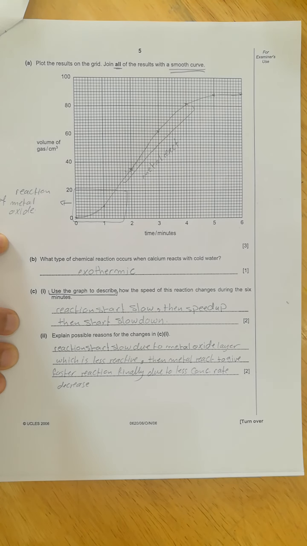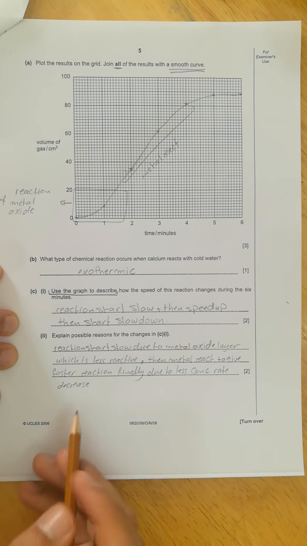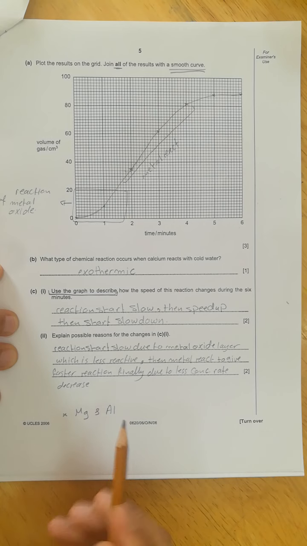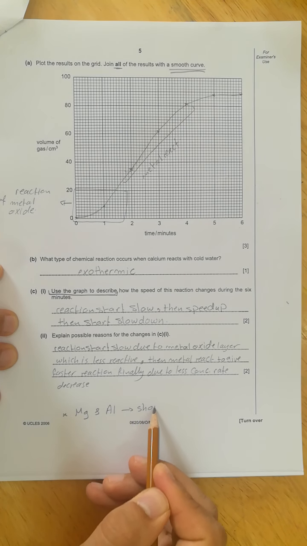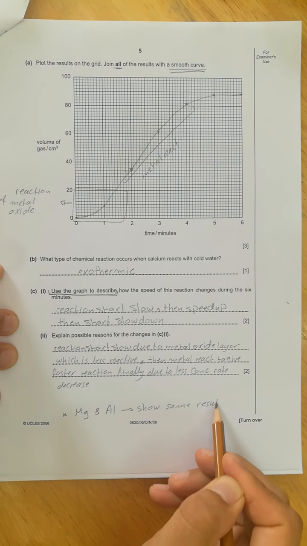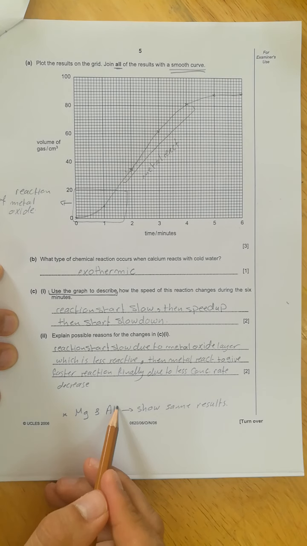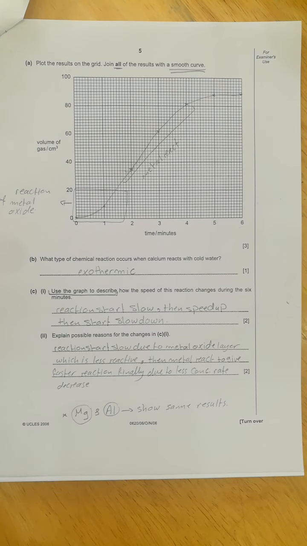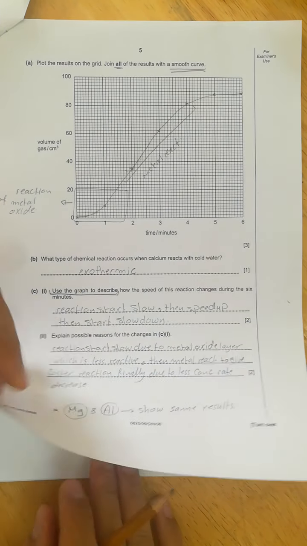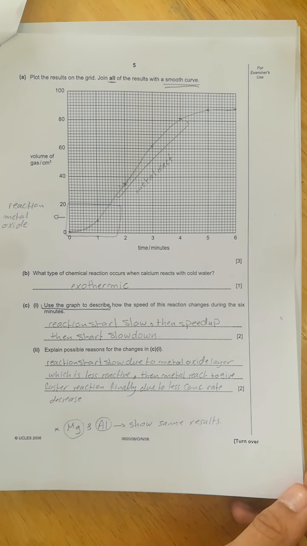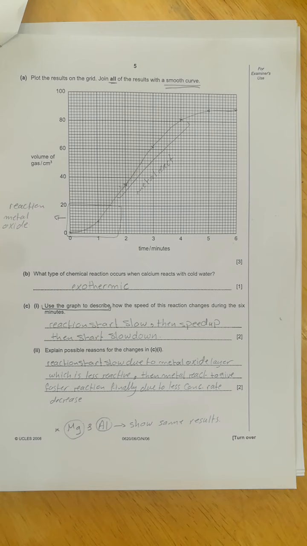Okay, I want you to keep in mind that magnesium and aluminum show the same results, unless he tells you fresh clean surface. Okay, fresh clean surface. This is our question about rate of reaction and how we use the volume to determine rate of reaction. Thank you. See you later.